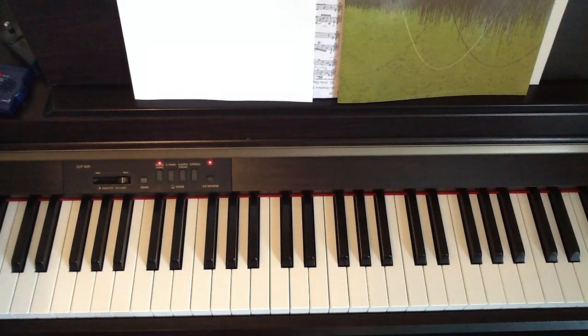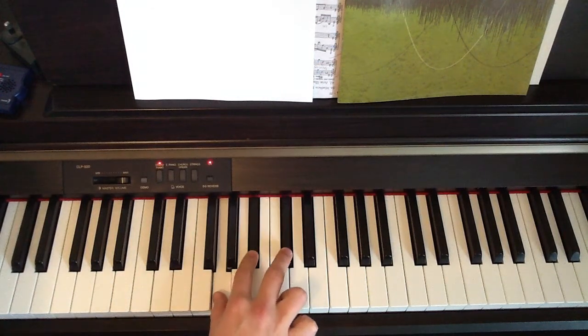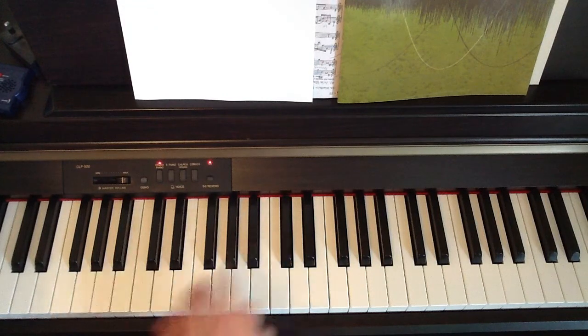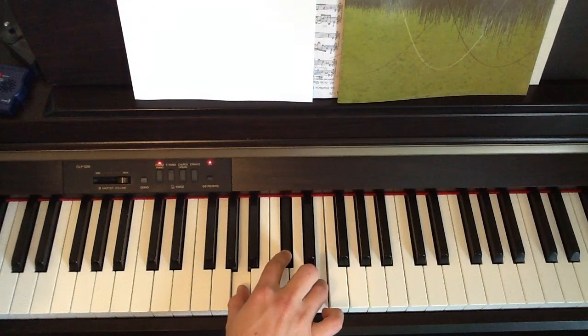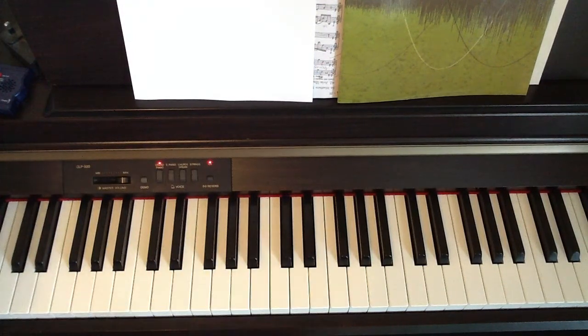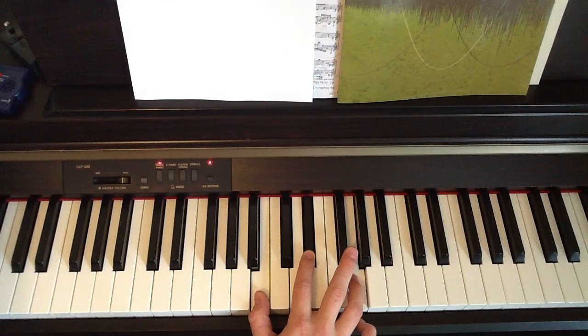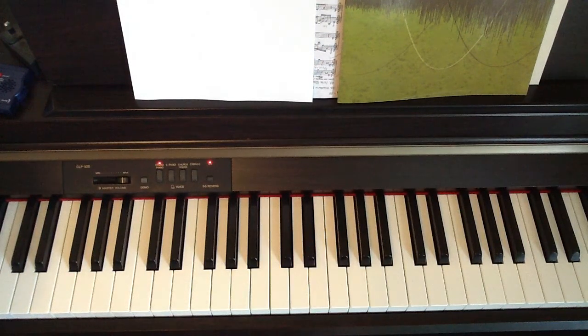Question 7. What chord is this? Question 8. What chord is this? Question 9. What chord is this? Count the steps carefully with that.